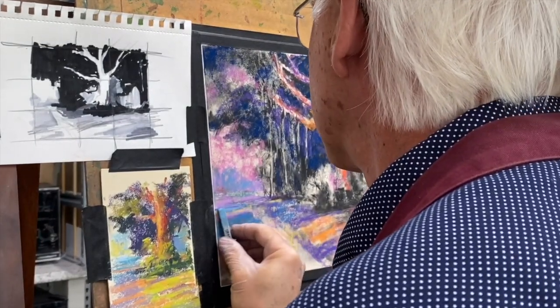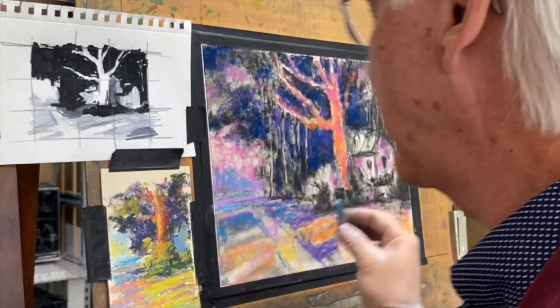I have my new pastels laid out to my right.